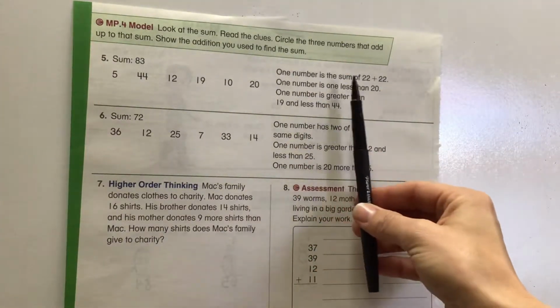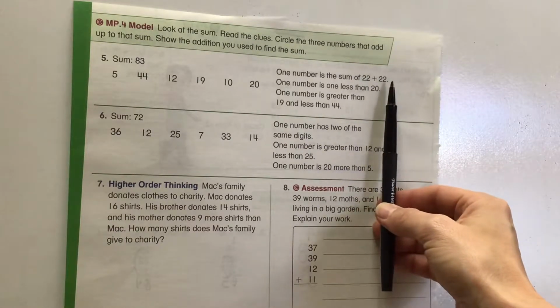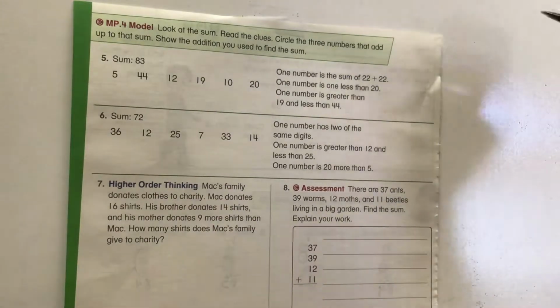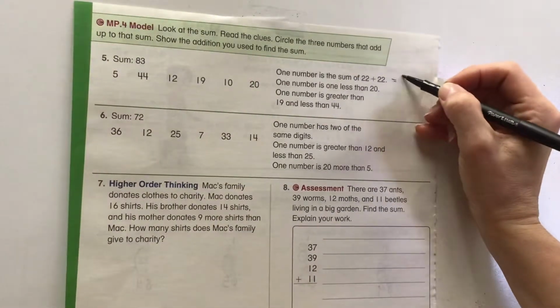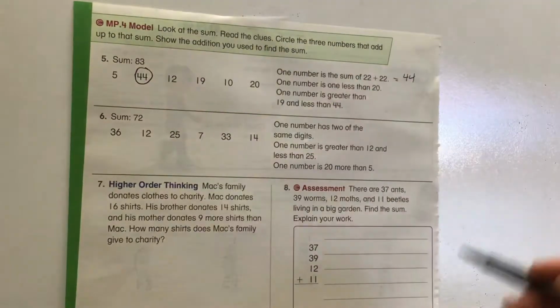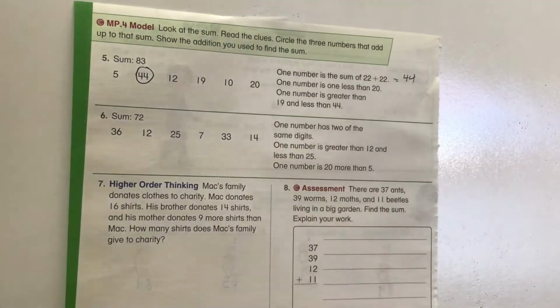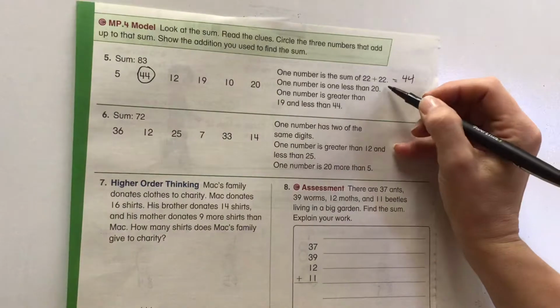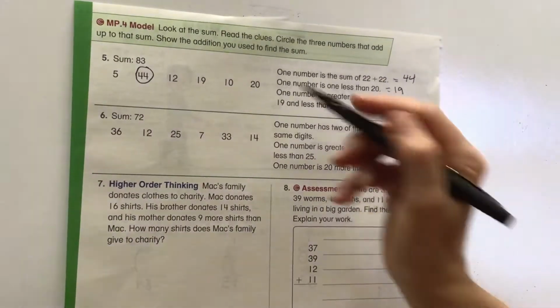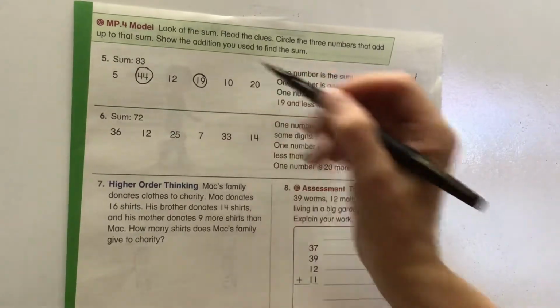So it says one number is the sum of 22 plus 22. Okay, we know that's 44. So this gives us the clues here, 44. So we know one of our numbers here is going to be 44. One number is 1 less than 20. So a number 1 less than 20, if we count backwards, is 19. So we know that's one of our clues.